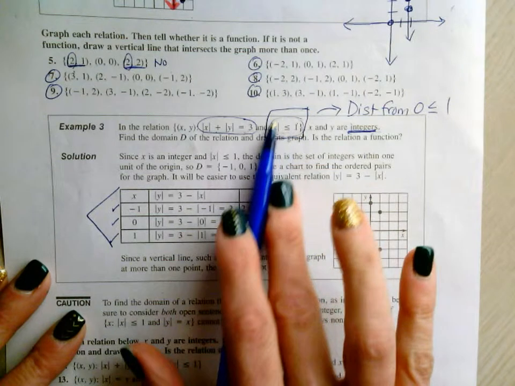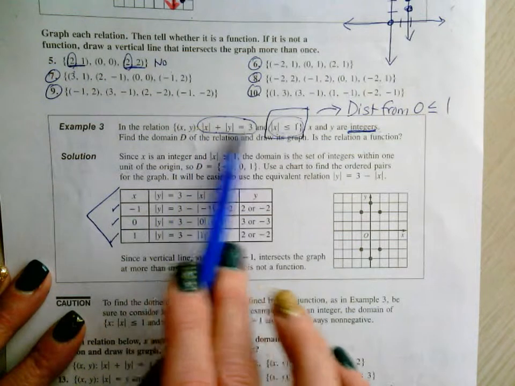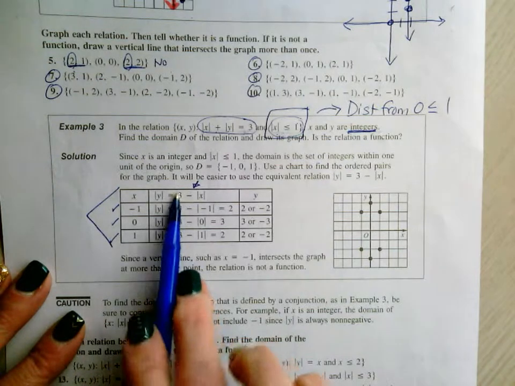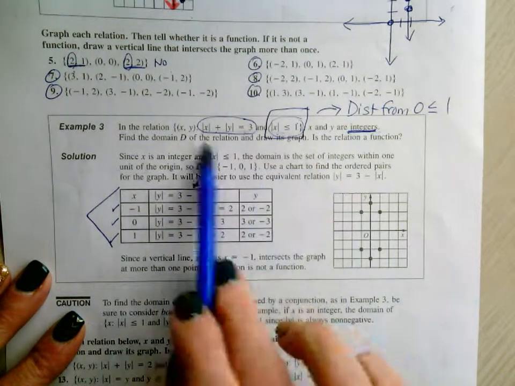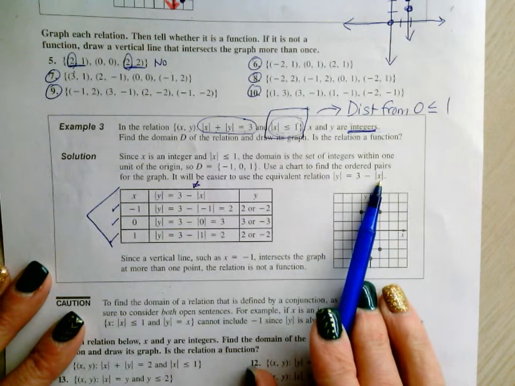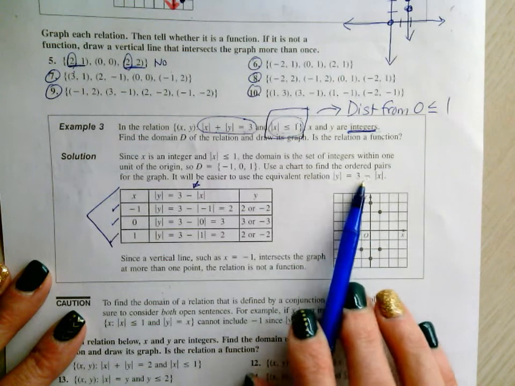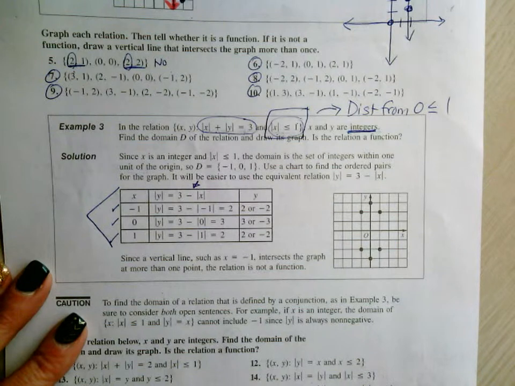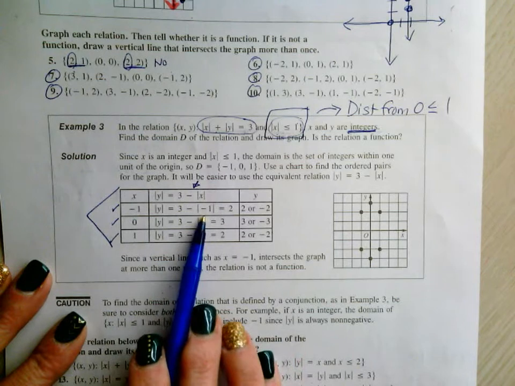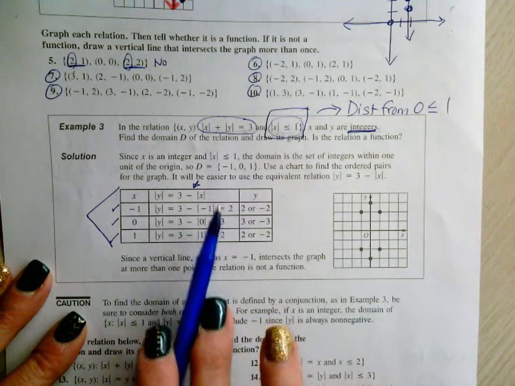Okay? Now that I've identified what my x could be, I'm going to use the rest of this scenario, which is right here, to solve for y. Okay? Now they moved this around and they said y equals 3 minus the absolute value of x. The absolute value of y is equal to 3 minus the absolute value of x. So I'm going to plug in a -1. 3 minus the absolute value of -1, pull that out, that's a 2, right?